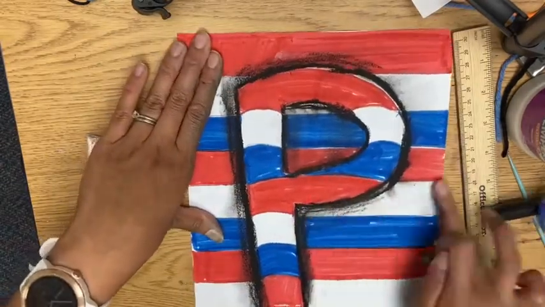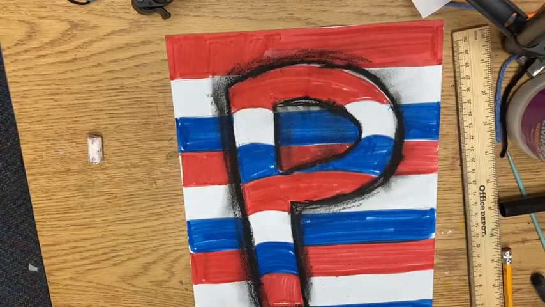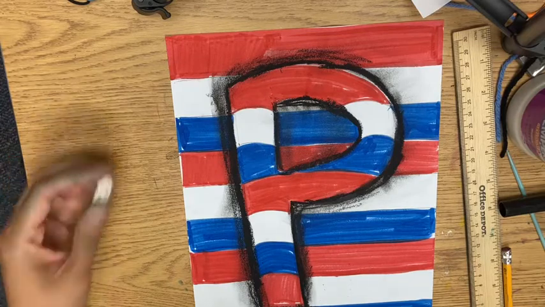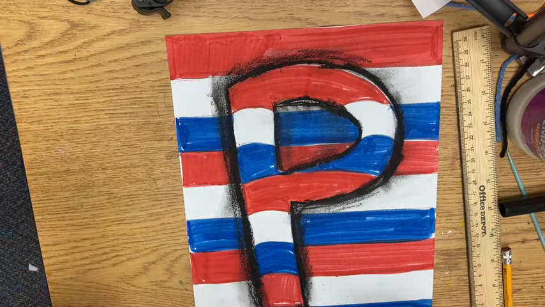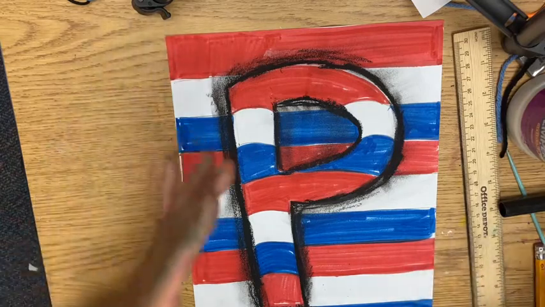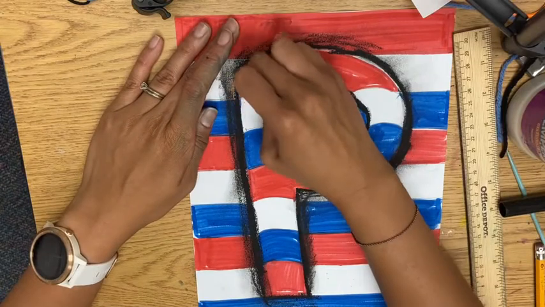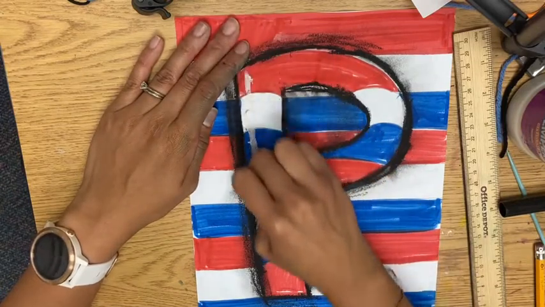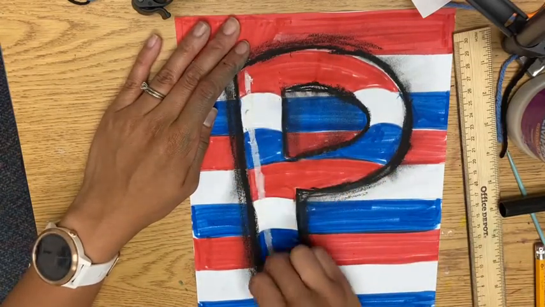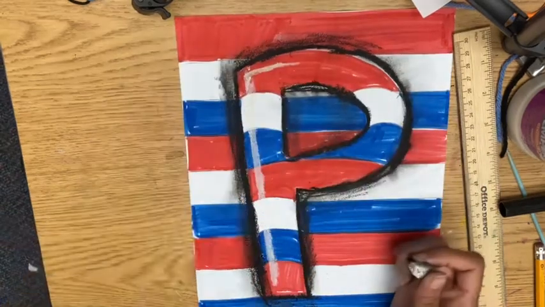All right. So now that we have the shadow, we need the highlight. Like I said, I think a crayon would work really well with this, or even a colored pencil, but we're going to make a highlight. Our highlight's going to be on the left side, and I'm just going to color with white, a line that goes all the way down the inner left side. Do a little bit at the top too.